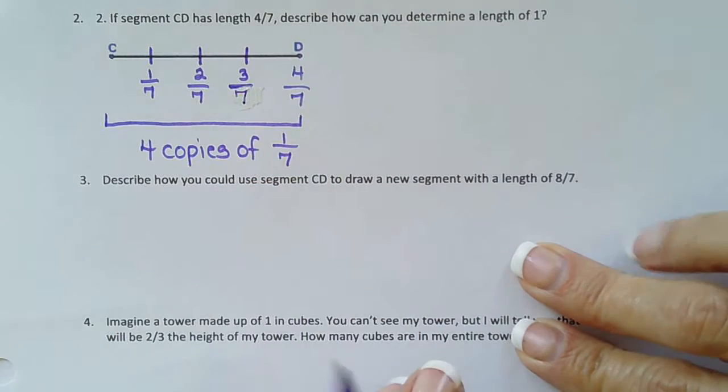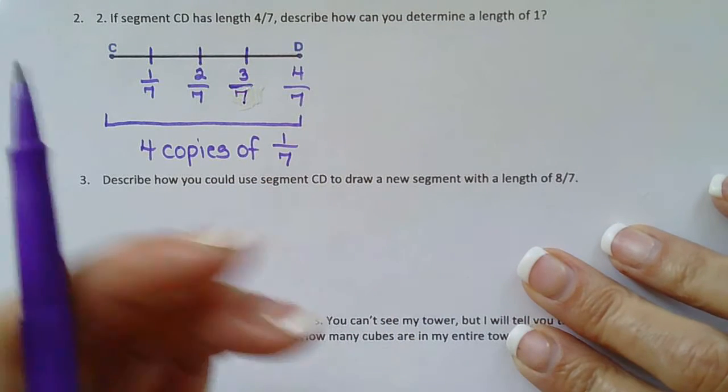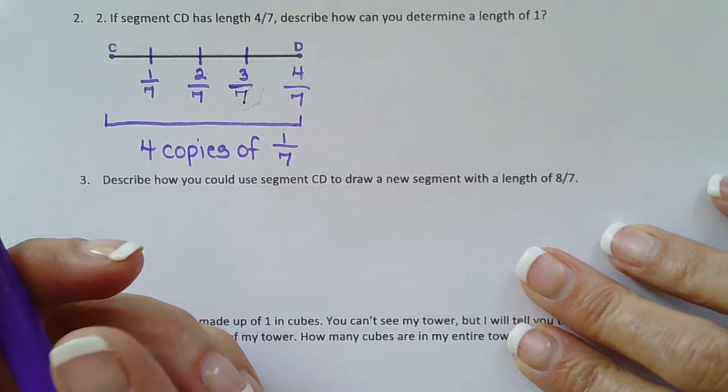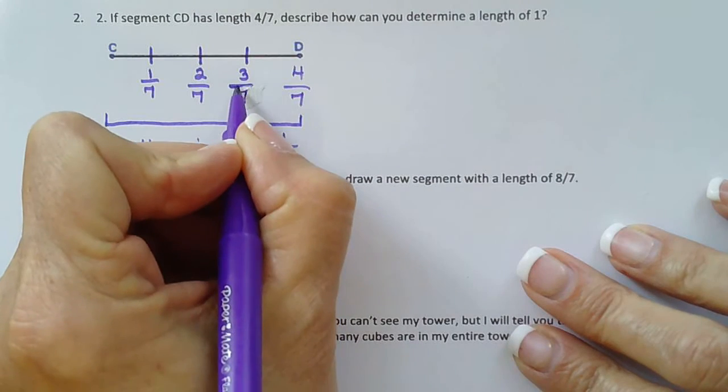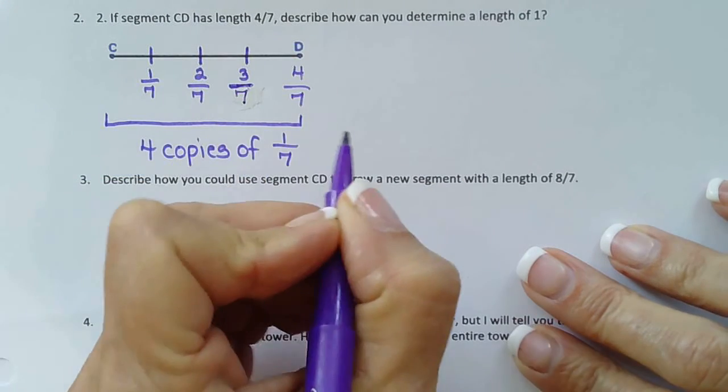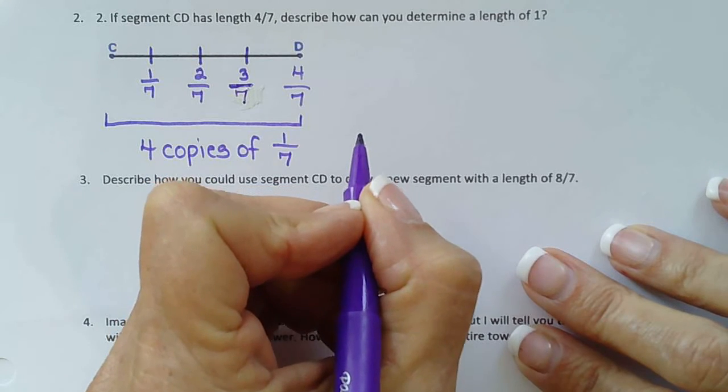They want us to describe how you can determine a length of 1. Well, think about sevenths. What is equal to 1 when you use sevenths? 7 sevenths, right?